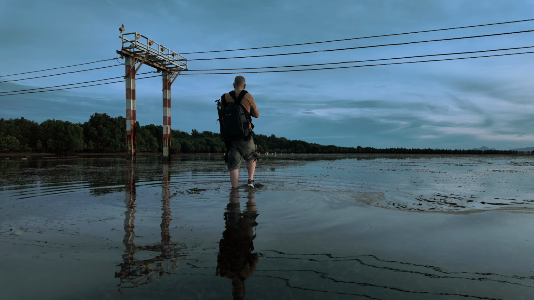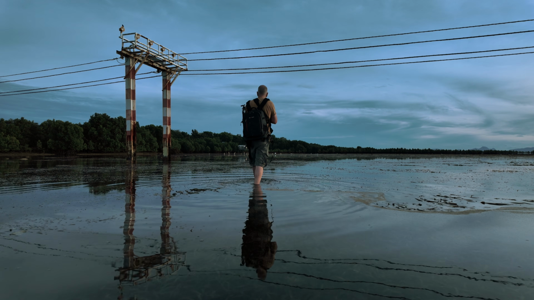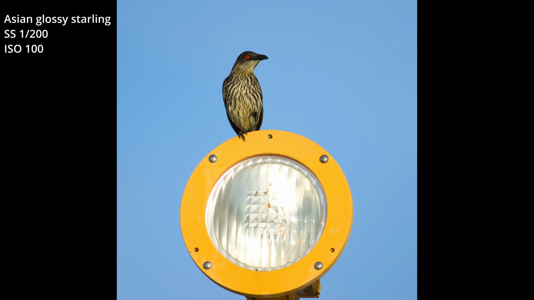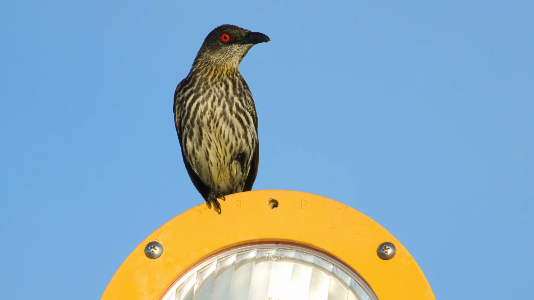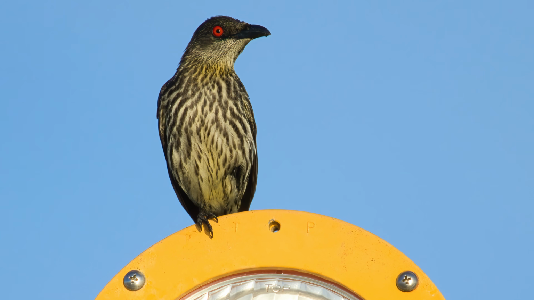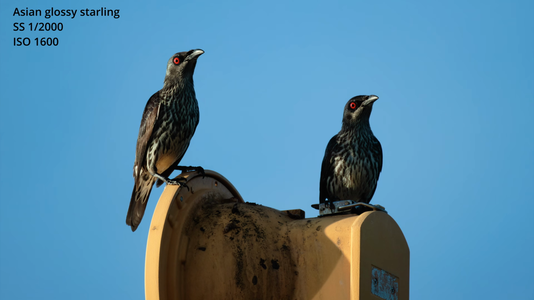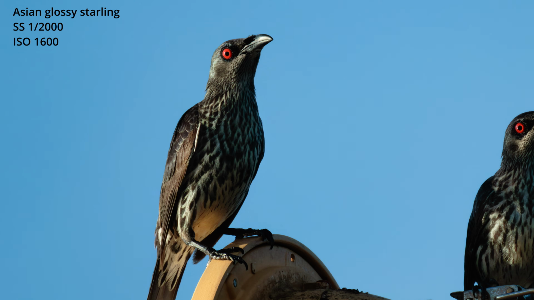On the way to the egrets, I shot a few Asian glossy starlings. Here is one photo at ISO 100, which is very rare with that RF800 F11. For the next one, I pushed my new emergency recall setting button, so my numbers went up, but it worked fine.